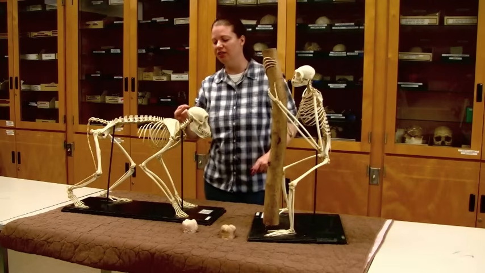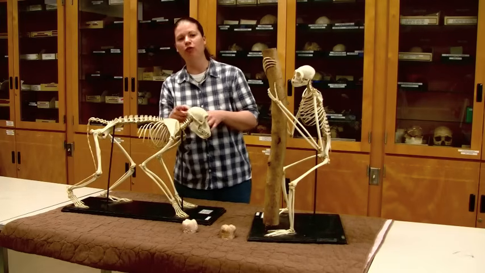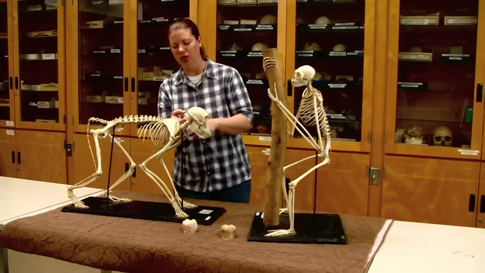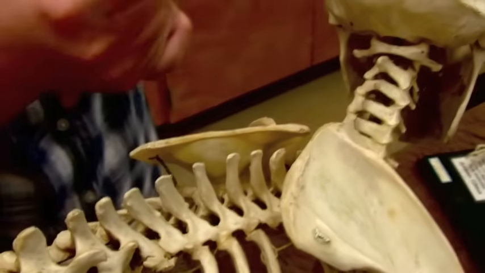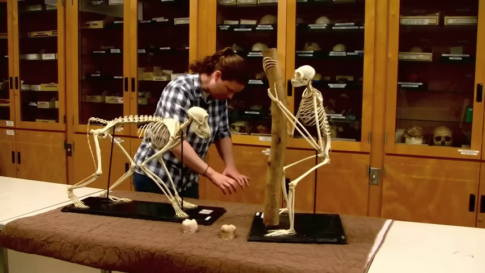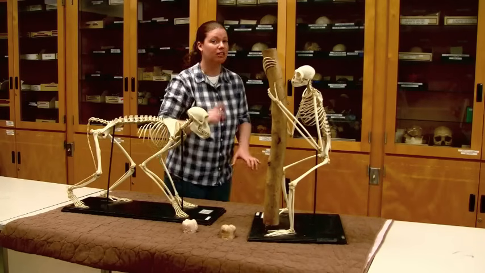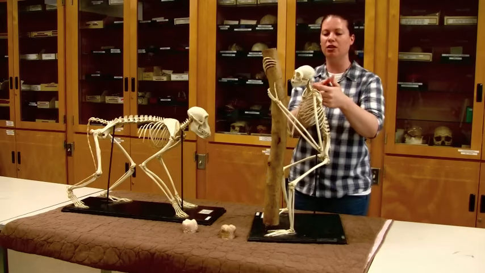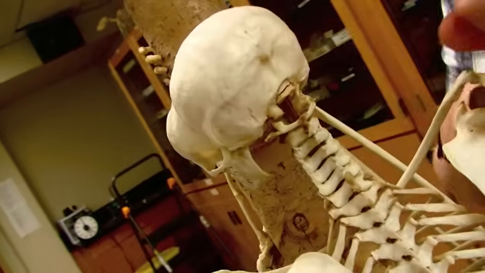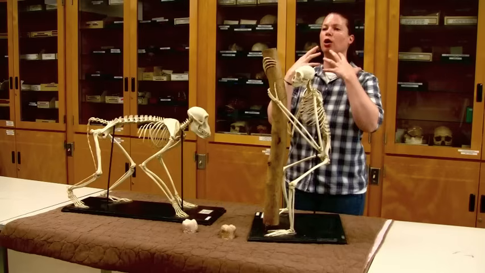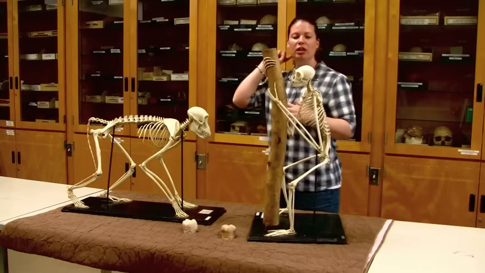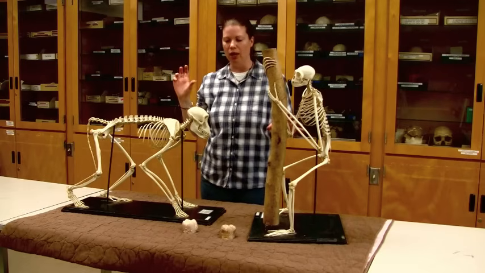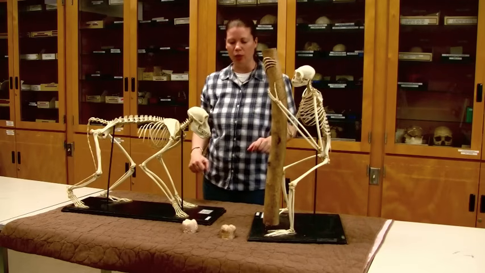Another thing you'll notice is the orientation of the foramen magnum, the hole at the base of the skull where the spinal column enters into the skull. In a quadruped, it's more towards the back of the skull, where if you're on all fours, right, to be able to see forward, your spine has to come into the back of your skull. If you're hanging from limbs, the orientation of the spinal column into the skull is more at the bottom, because you're upward and to keep your face facing forward. So the placement of the foramen magnum on the skull is a difference between the cercopithecoid and the hominoid.